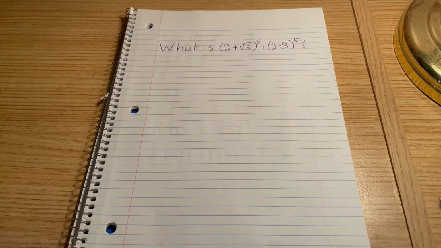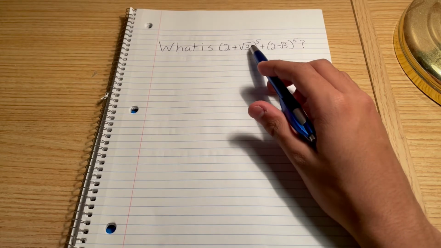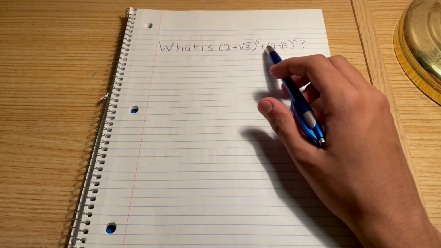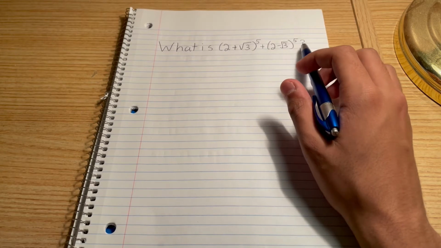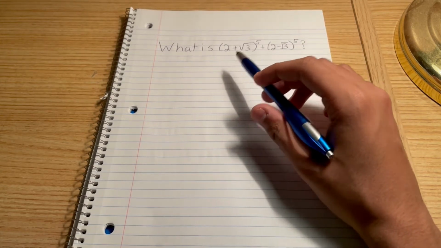Here we have to evaluate an expression. Evaluate (2 + √3)^5 + (2 − √3)^5. You could solve this using a binomial expansion.